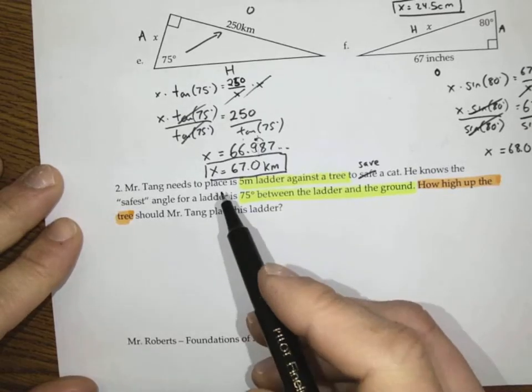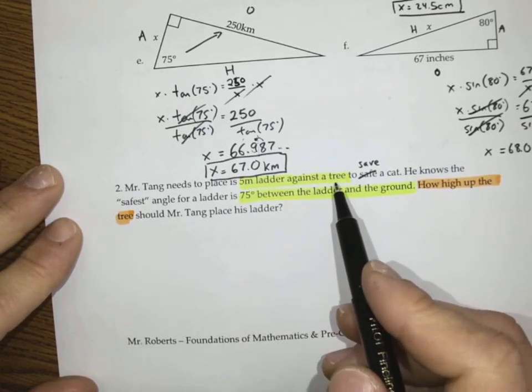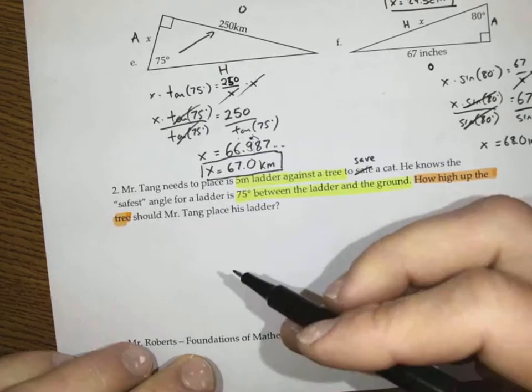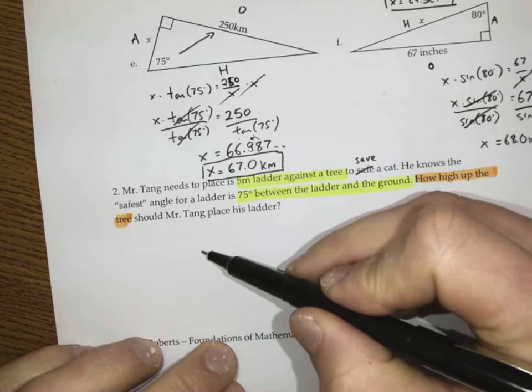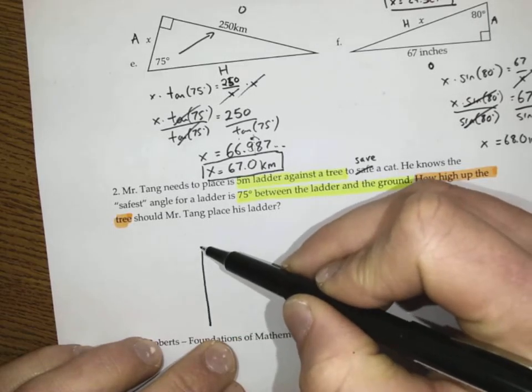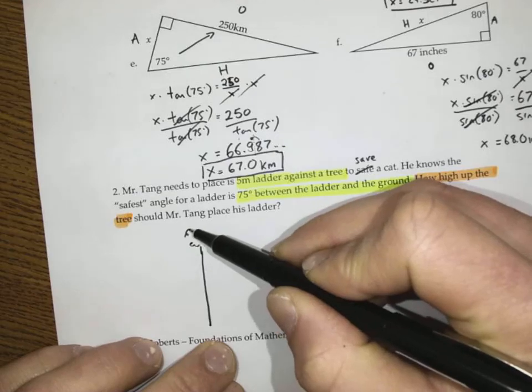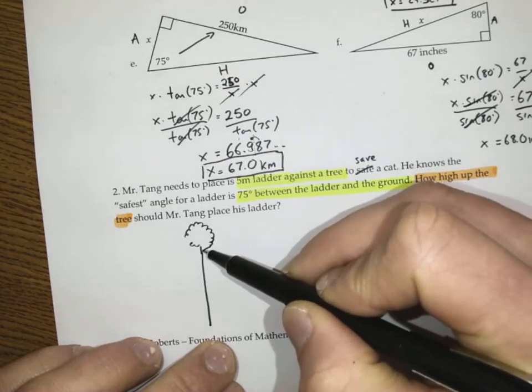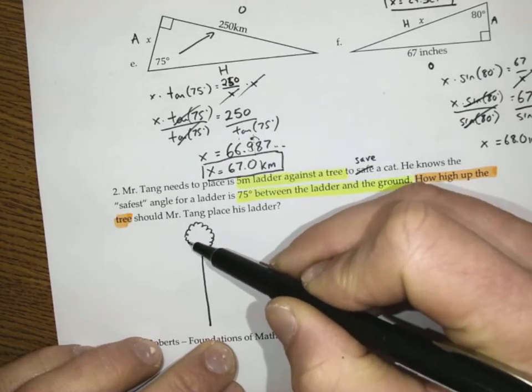All right, so we know that we got a tree. Okay, so I'm going to start by drawing a tree. I'm not going to draw too much detail because I might get confused, but I'm going to draw a little clump at the top to make me think that it is a tree. Now that is a work of art.